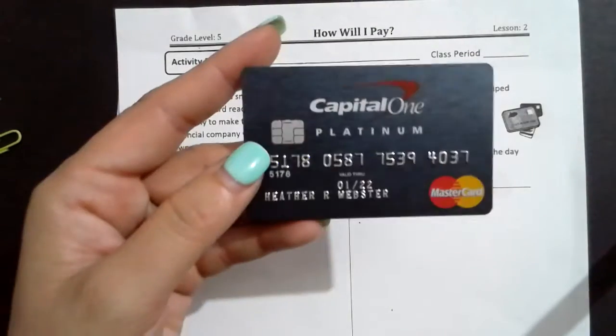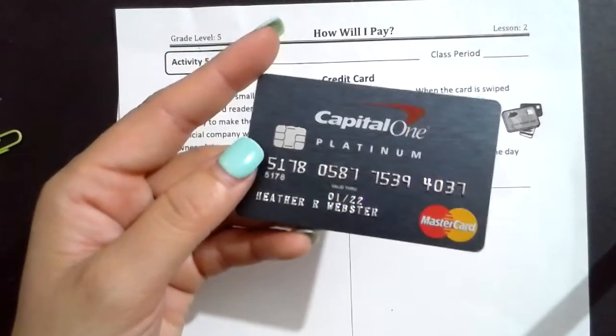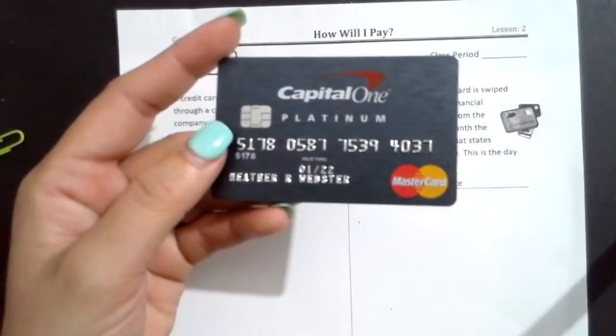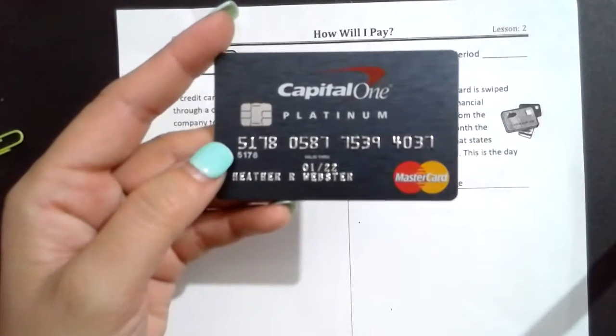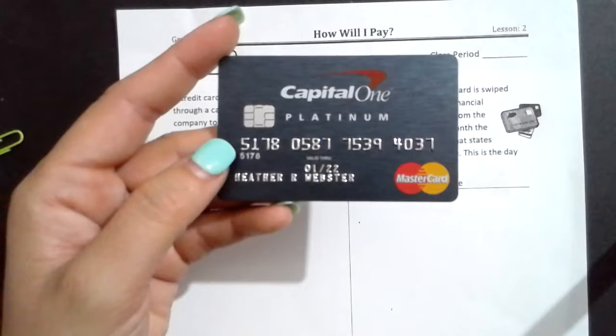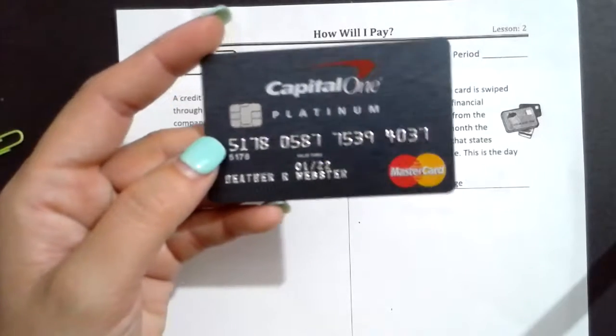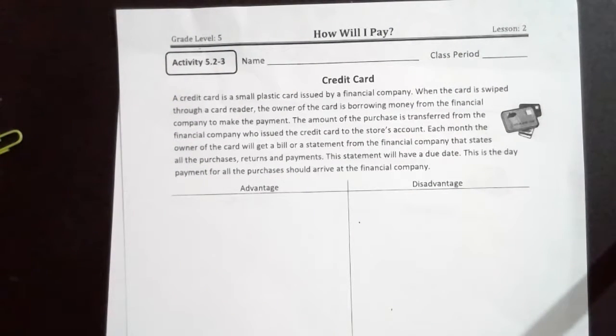So I can use this card if I want to go and spend some things, buy some things, whatever. But at the end of the month, they're going to send me a bill for everything I owe them. And I have to make that payment by the due date. Okay. Or they're going to charge me extra money and a lot of it. All right. So credit card.